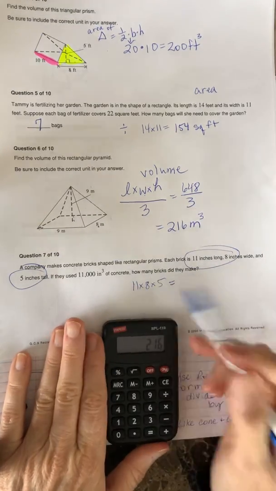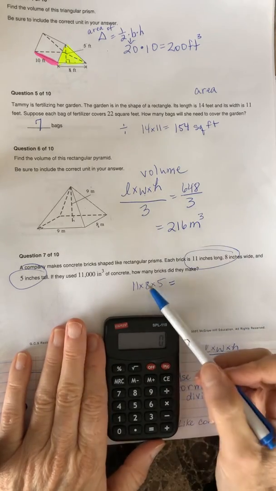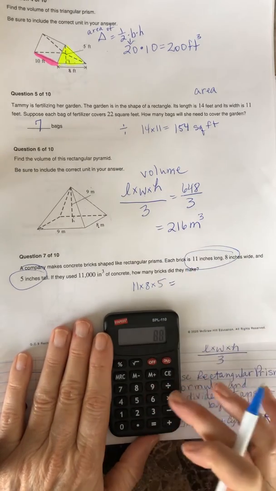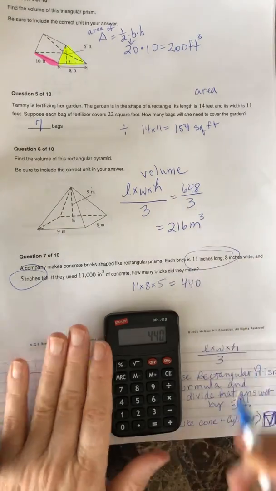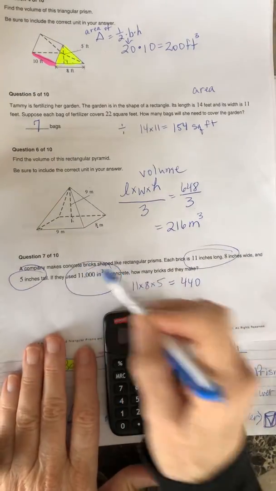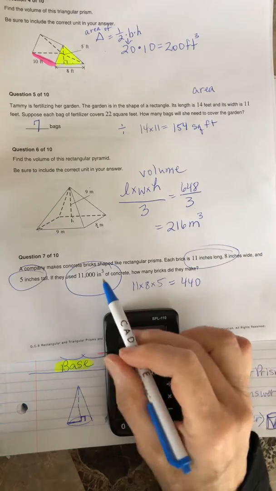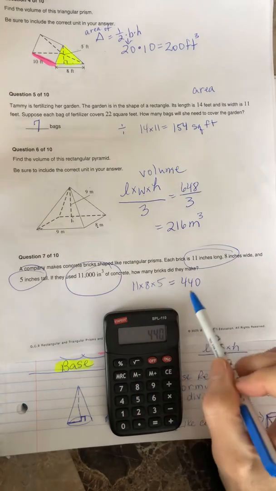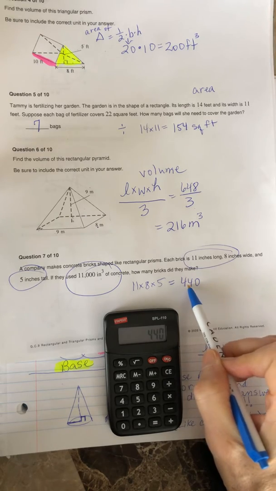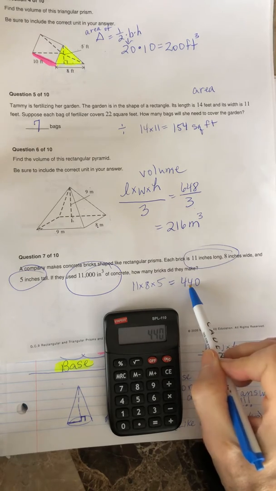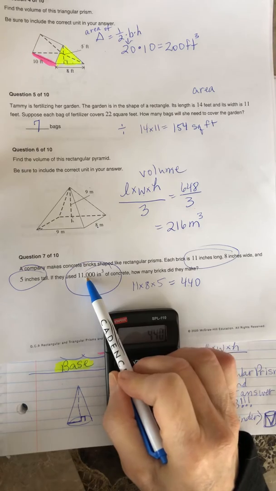I could take the first 2 numbers. It'll save me a little time. 8 times 11 is 88, times 5 equals 440. Okay, if they used 11,000 inches cubed of concrete, how many bricks did they make? Well, that's 1 brick. That's how much it takes for 1 brick, okay? And that's how much they use total.